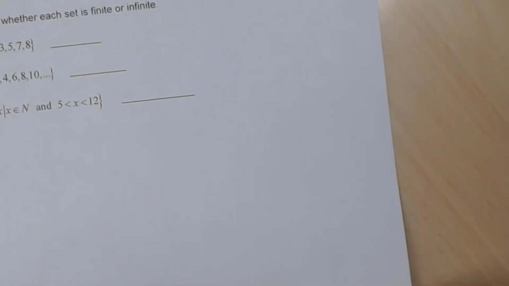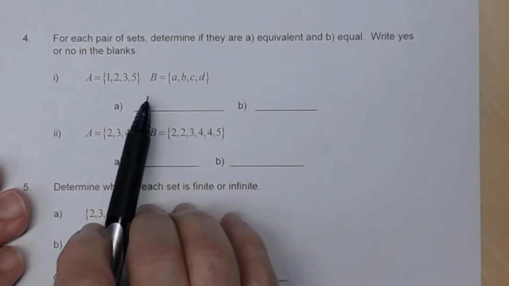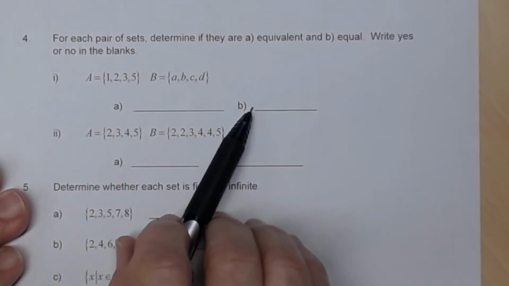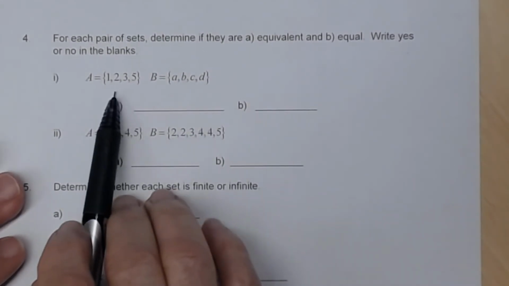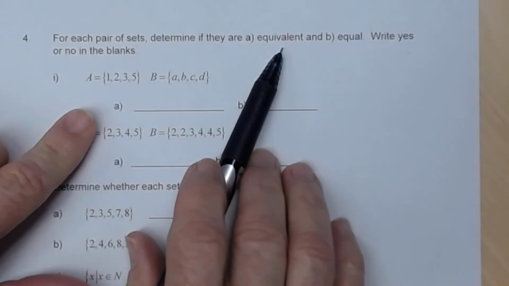Okay, number 4, you're told for each pair of sets, determine if they are equivalent, part A, and then part B, are they equal? So just write yes or no. So remember, equivalent sets have the same cardinal number.